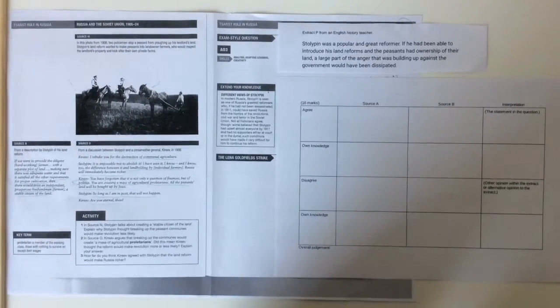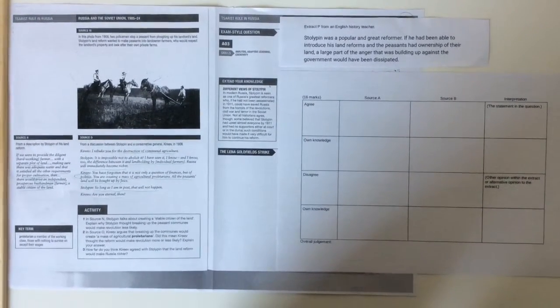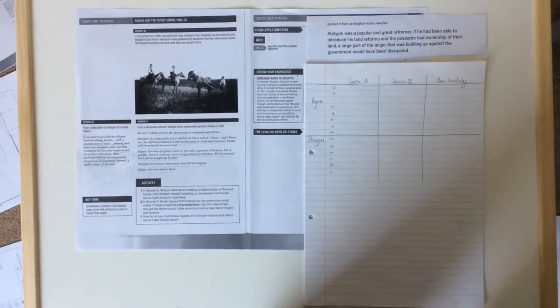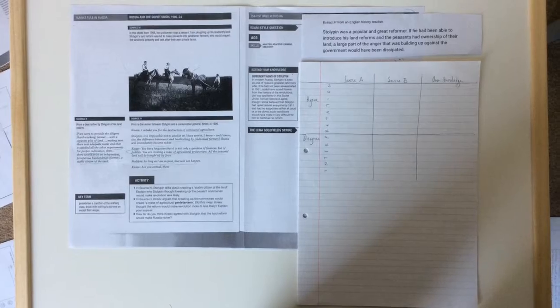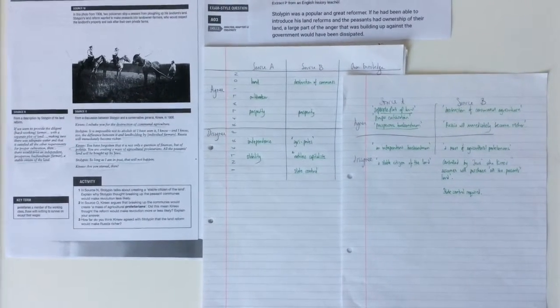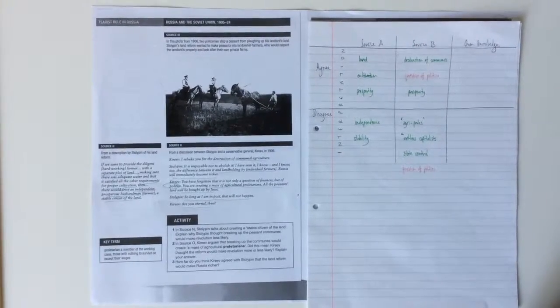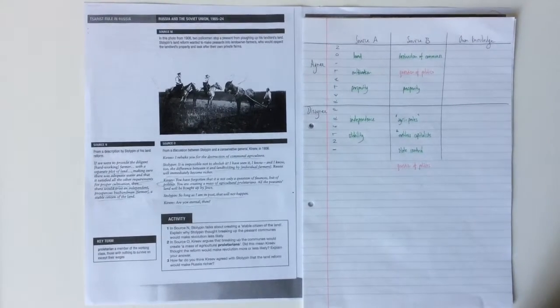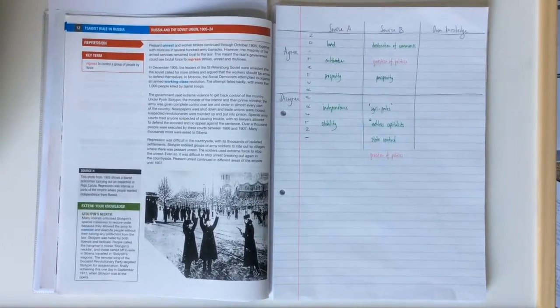Again, you can use a table like this to help you with revision purposes, but in the exam it's probably more likely that you'll be able to do something like this. You'll probably be able to transfer shortened versions of the details from your 8-mark question, read the source again and see what else you could add in relation to the interpretation, and then add your own knowledge.